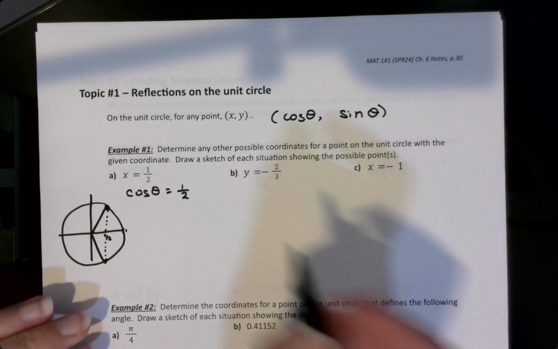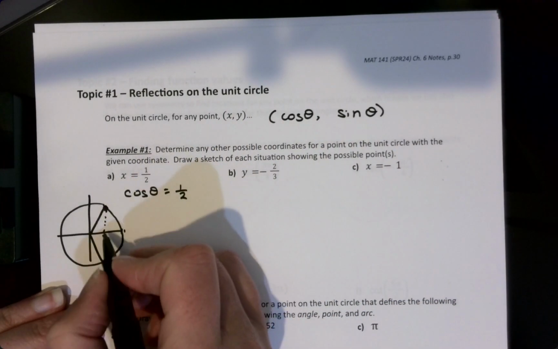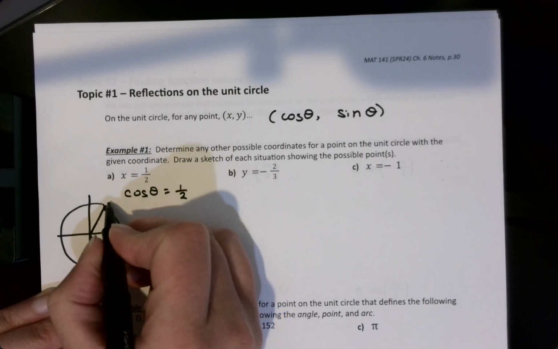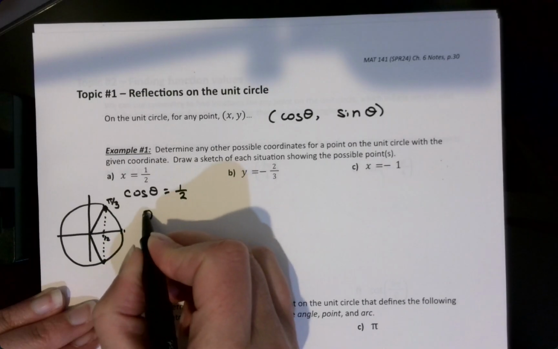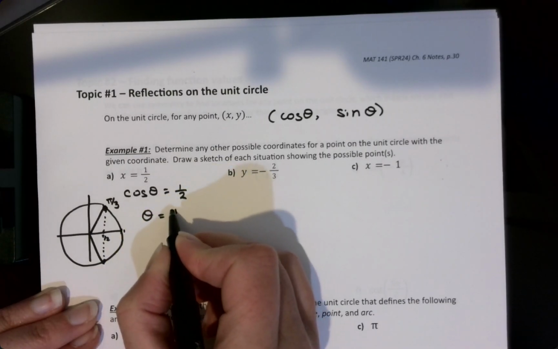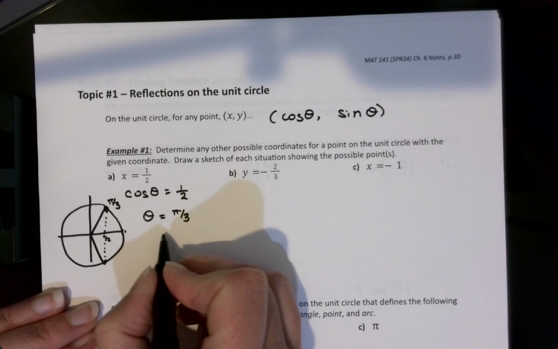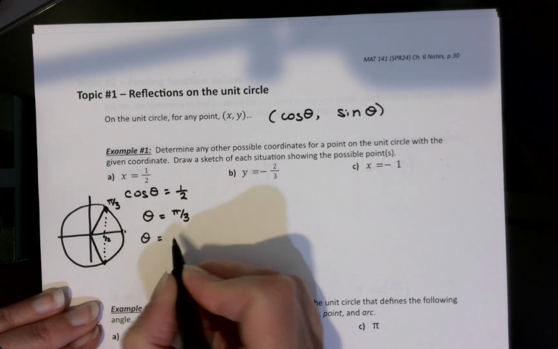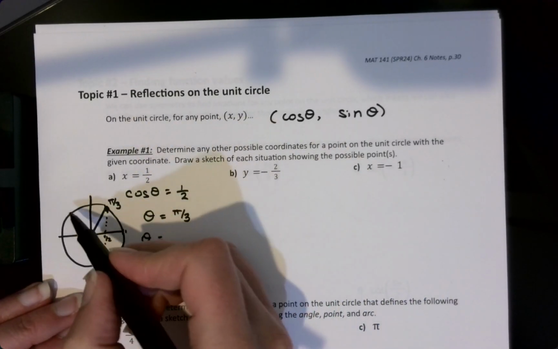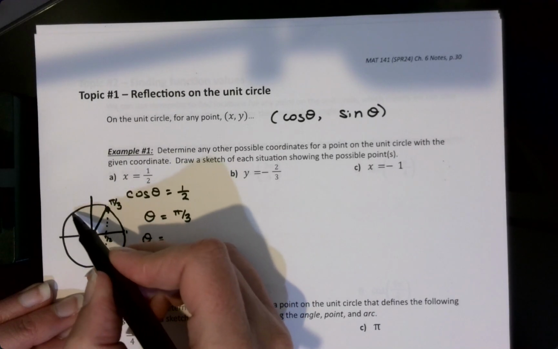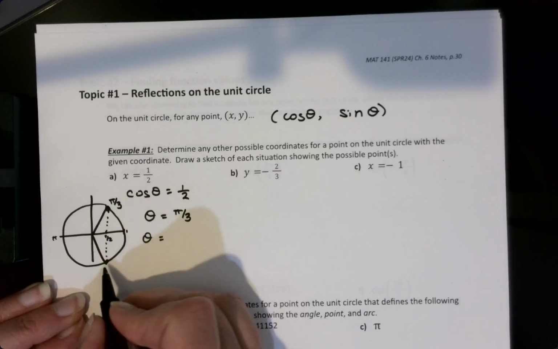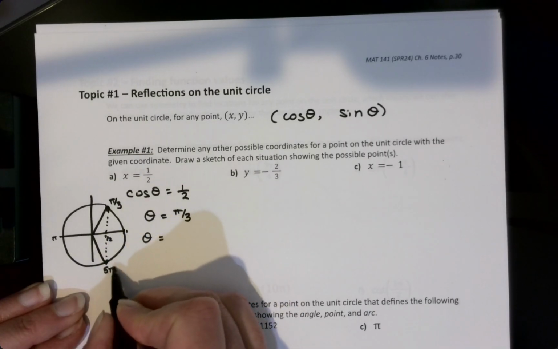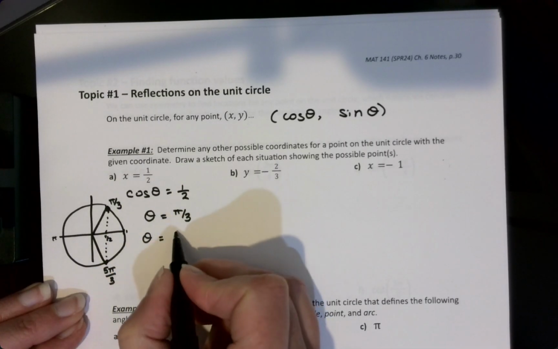If I remember from my unit circle, this is the shorter, taller. So this is going to be the angle pi thirds. So one of my angles is pi thirds. And the other angle is, if that's 1 pi thirds, 2 pi thirds, 3 thirds is 1, 4 pi thirds, this one would have to be 5 pi thirds.